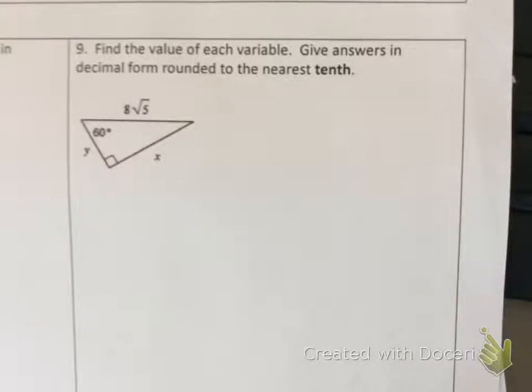So for number 9, we're asked to find the value of each variable and write it in decimal form rounded to the nearest tenth. So possibilities to find missing sides of right triangles: Pythagorean theorem, but we don't have two sides given, we only have one. Special right triangles would be the next option, and I do see a special right triangle because one of the angles is 60, so this angle here in the right hand corner should be 30 using the triangle sum theorem that all three angles add to 180.